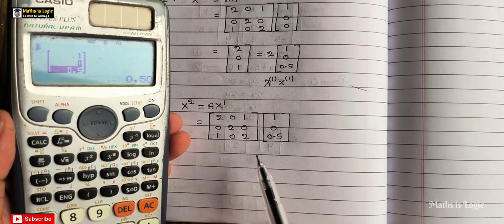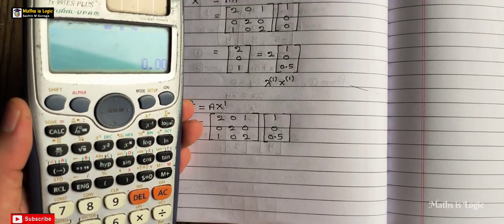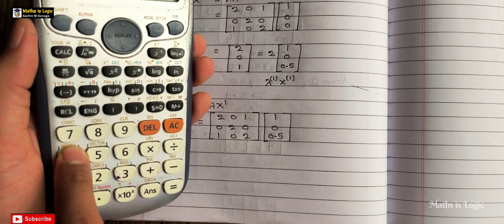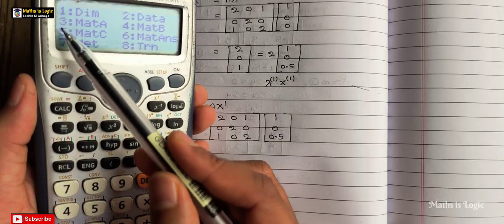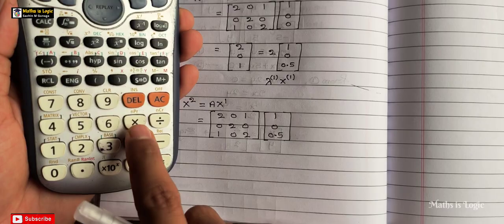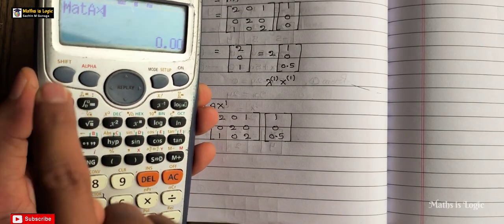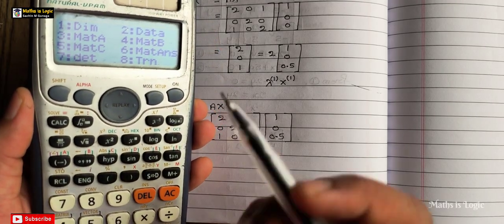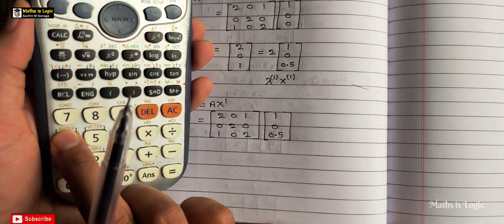Then we need to do the matrix multiplication. For that, first press AC, then press shift, then matrix 4, next matrix A. What is the matrix A here? 3. Then press 3, so matrix A comes, then multiplication. Again press shift, then matrix 4, then matrix B, that is 4.